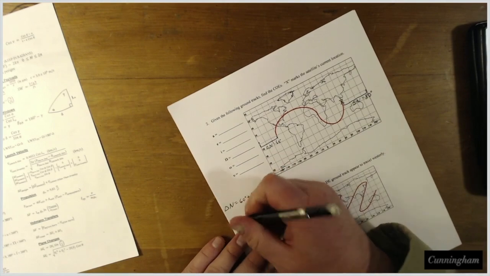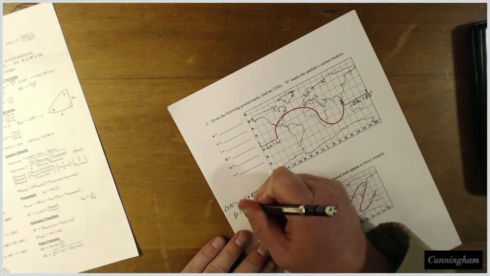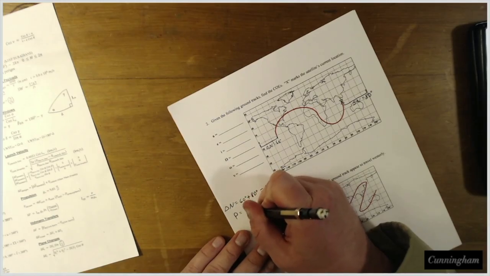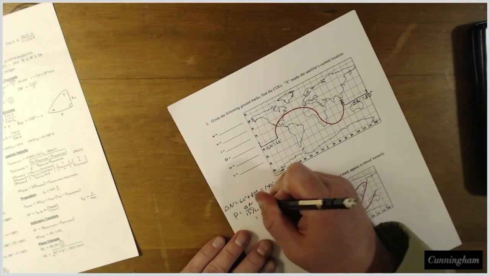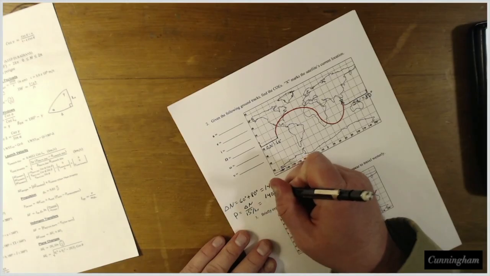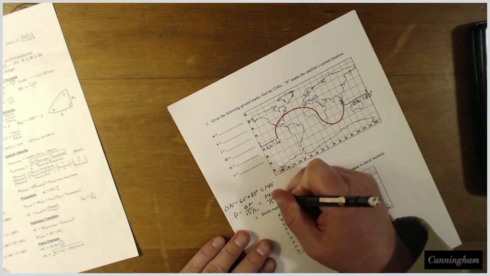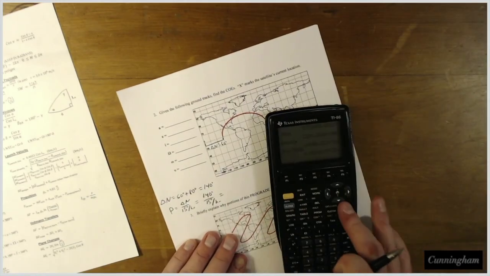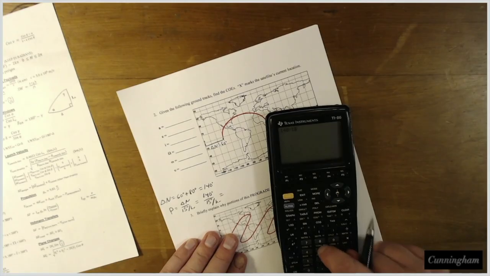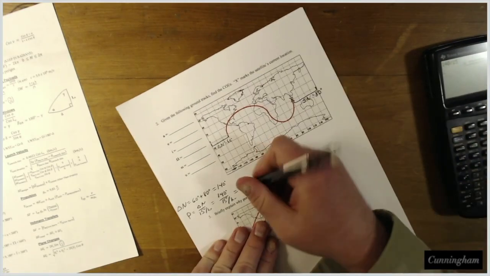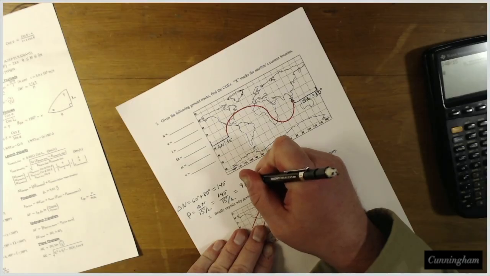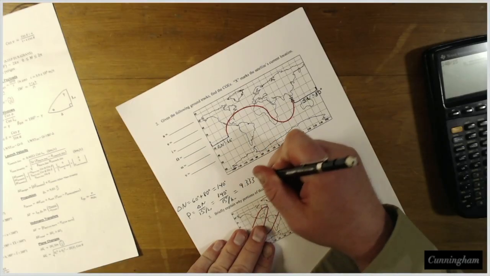So now we're going to use this good old-fashioned equation to go back the other way. 140 degrees over 15 degrees per hour. Let's see what that comes out to. About 9 hours, 20 minutes.